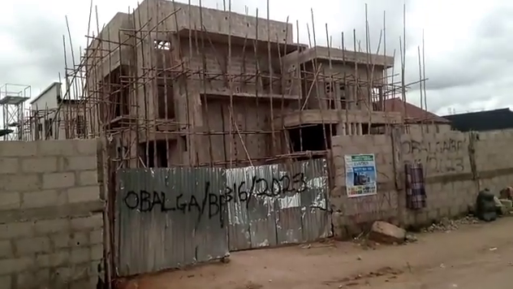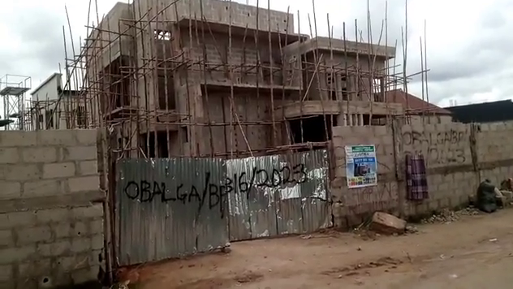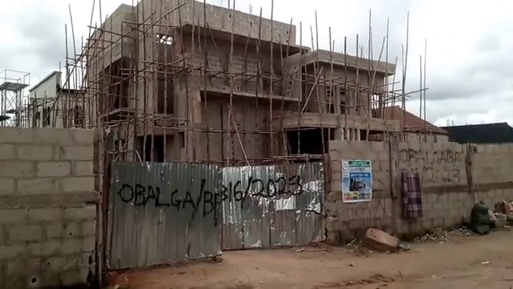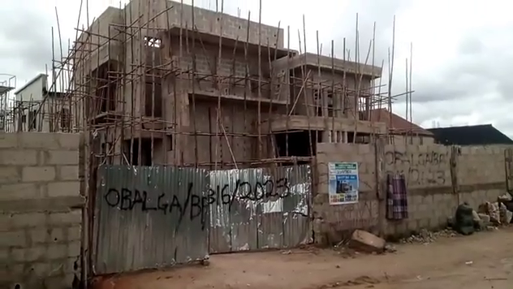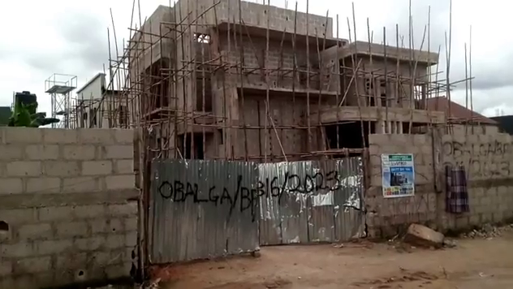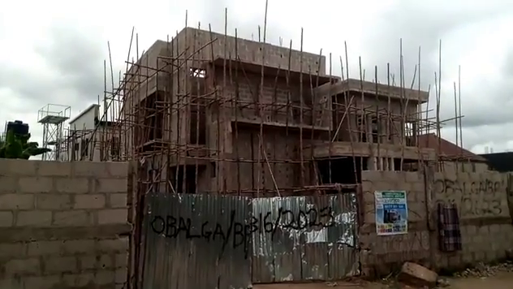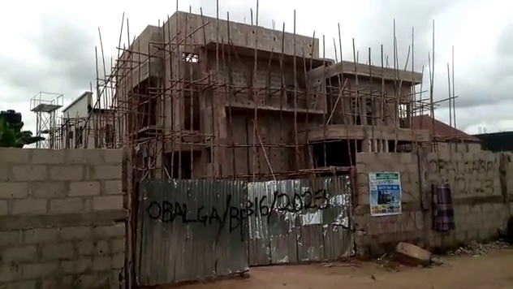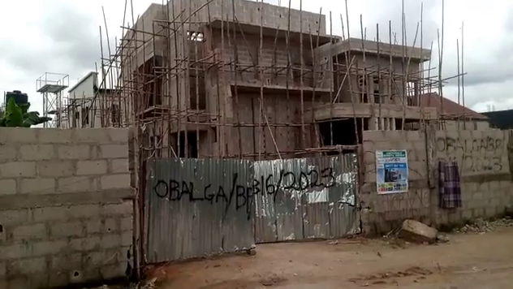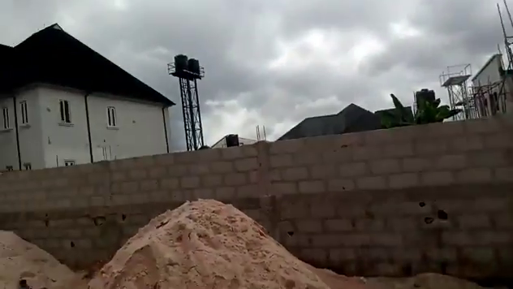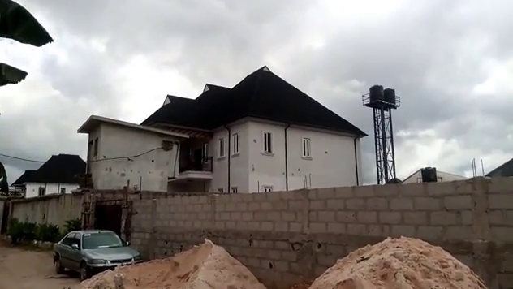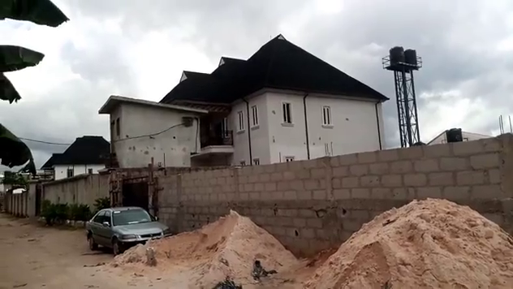Now I'll be going straight to the construction site so that we can take a look at the roof and see what's the difference between this kind of roof and the gable roof. This contemporary design always comes with a flat roof, or you see it as a roof slab, while this other one you can see as gable, or they have other patterns too for this particular house concept construction.